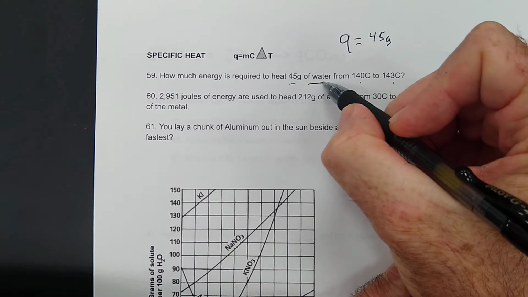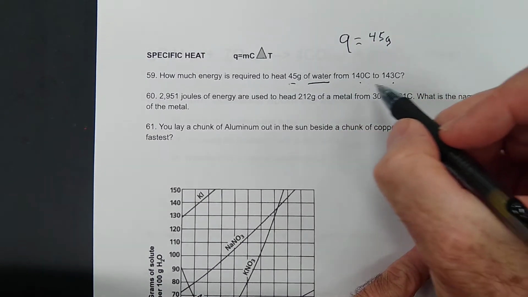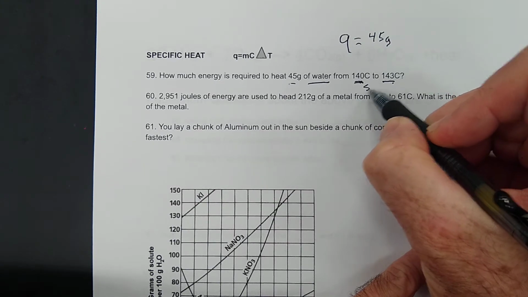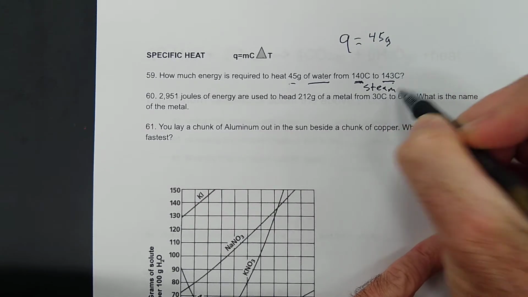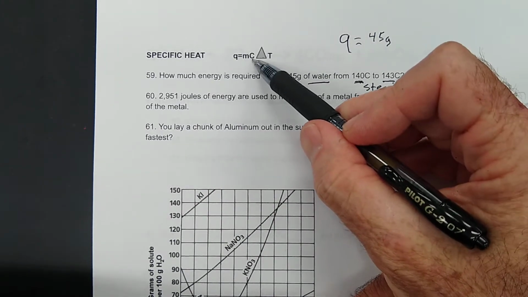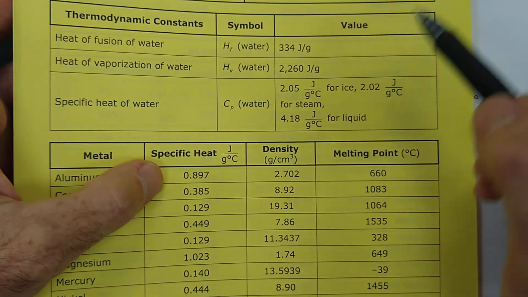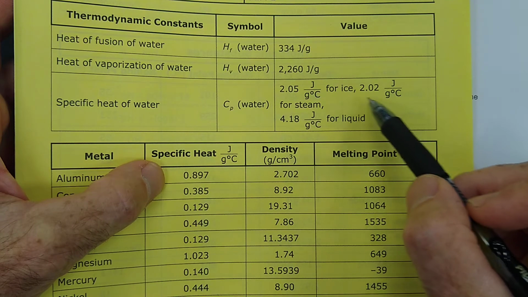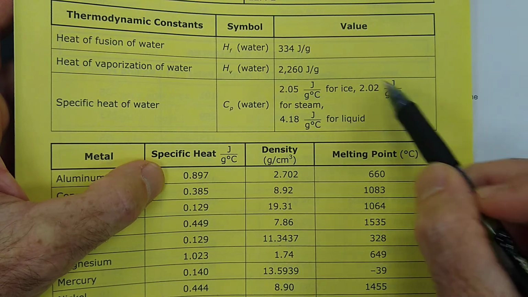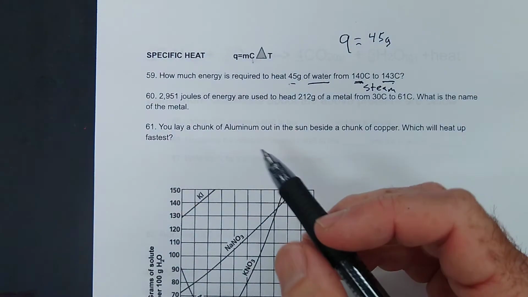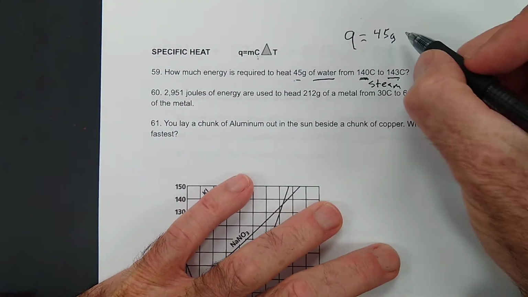Now it says water, but look at this. The temperature of the water is so high that it's really steam. So when we're figuring out our C, we have to look here for steam. 2.02 is the specific heat, the C for water when it's steam.